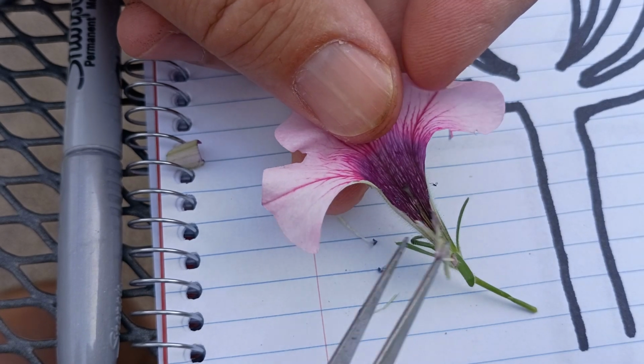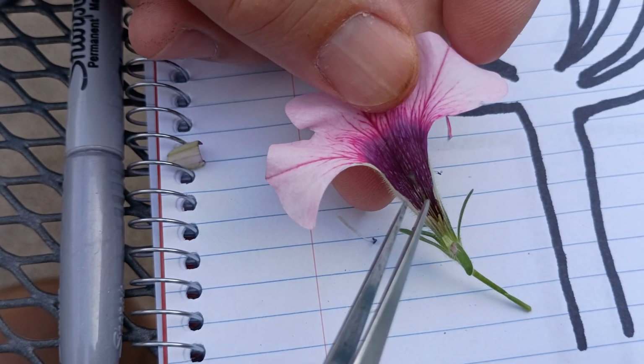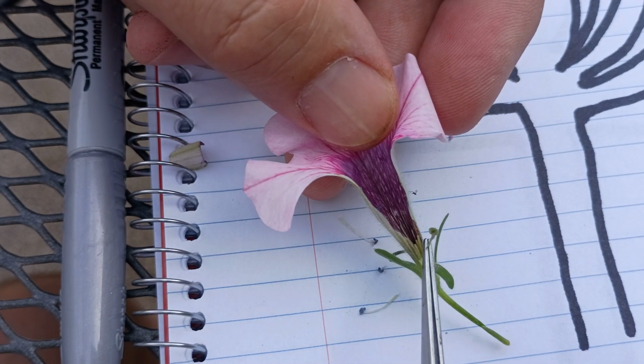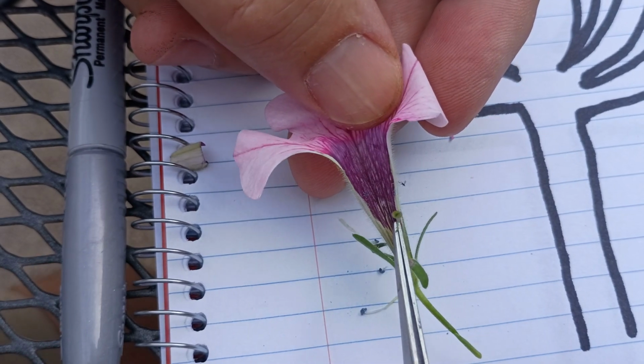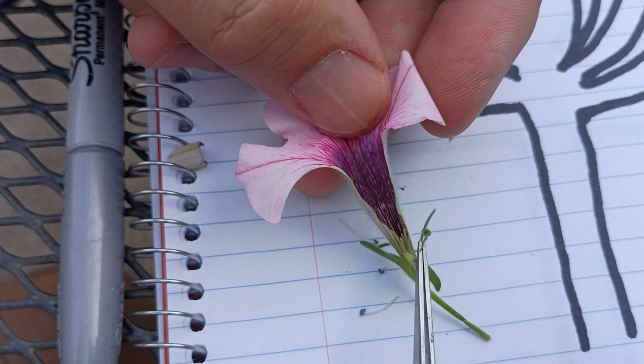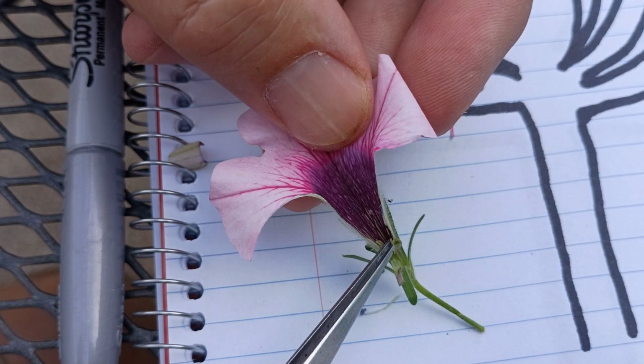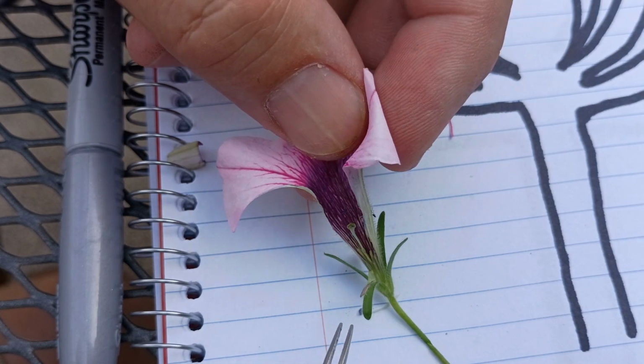And then what we have remaining in here is our pistil. So that's the female reproductive part. All right, so there's our female reproductive part, and this is actually tacky. It's got some sugars on it that actually hold on to the pollen.